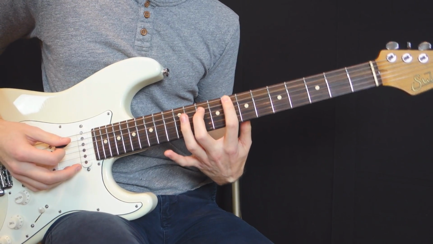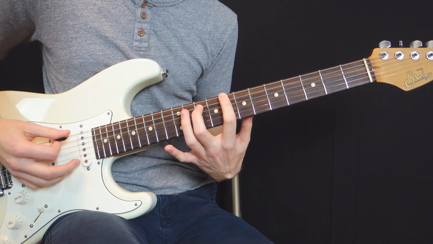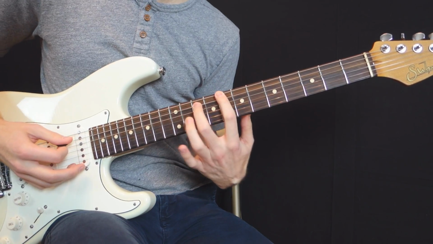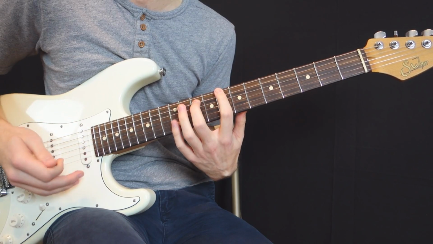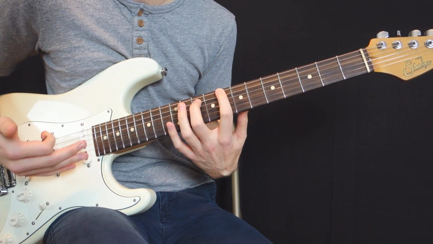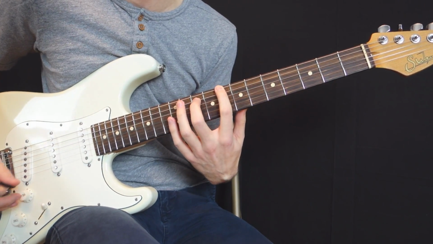So now it's impossible for me to play the same spread triad because I can't that way. So I'm going to create a different kind of C major chord to get rid of my habit right here.